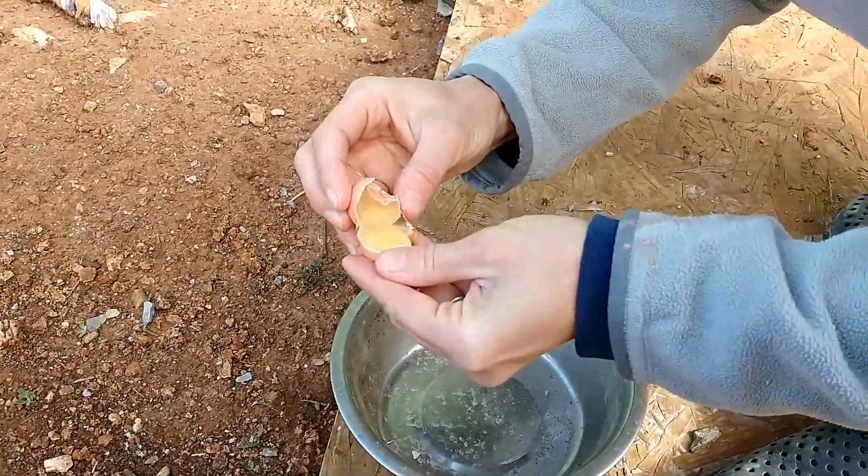Yeah, you guys probably want to eat this, don't you? All right. There you go. All for you, doggies. Even the shell?